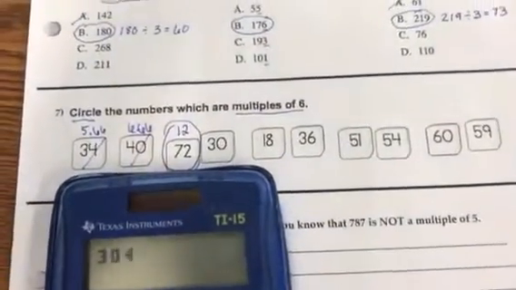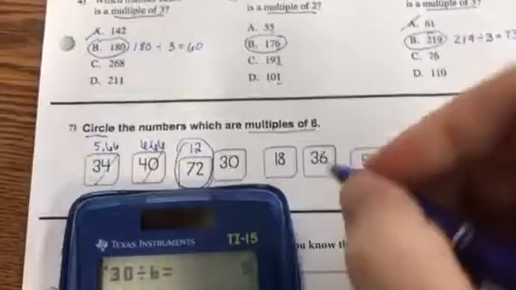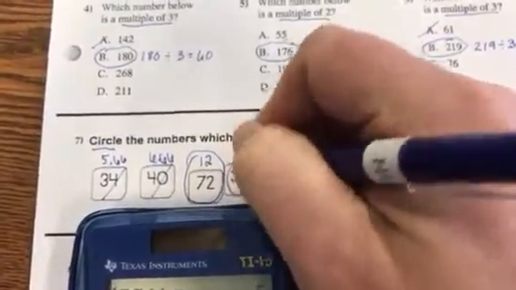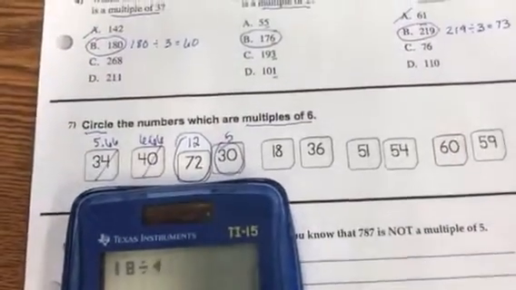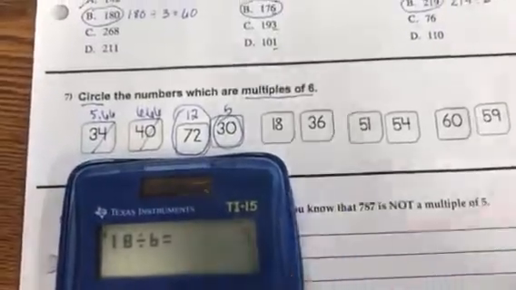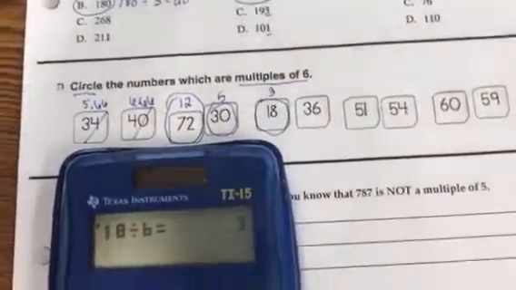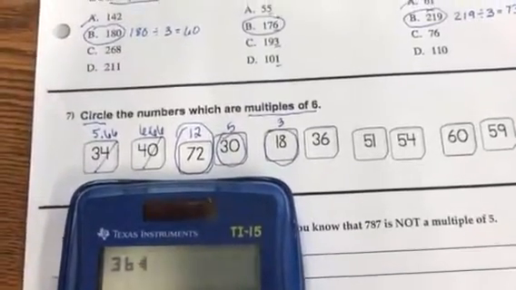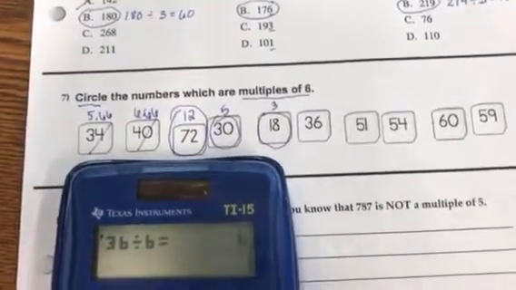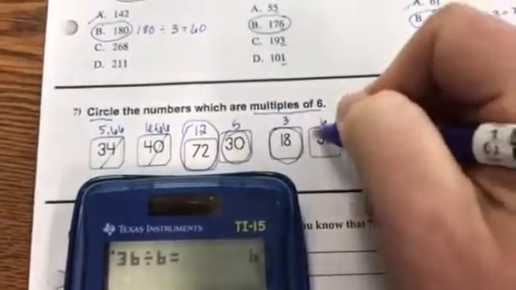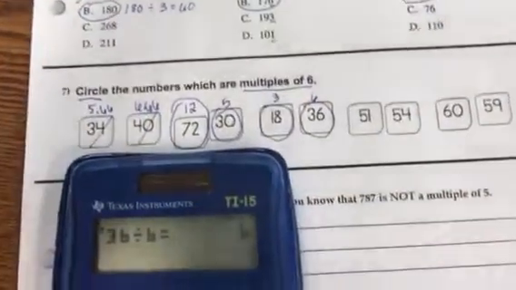Okay, 30 divided by 6. I know this is 5, so that's a whole number, so that's a good one. 18 divided by 6. We know three times six is 18. There we go. So that's a multiple of 6. We know 6 times 6 is 36, so this one will work. Yep, there we go. So count by 6 times.